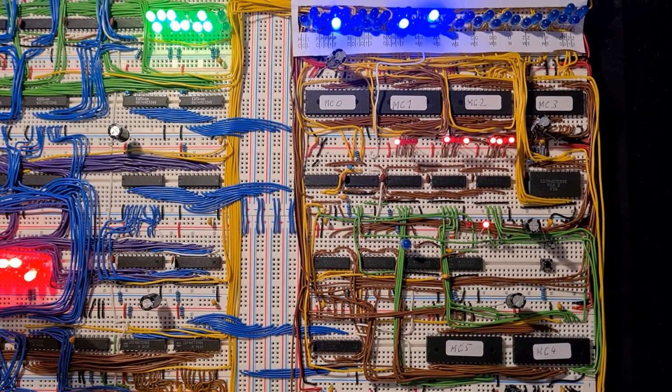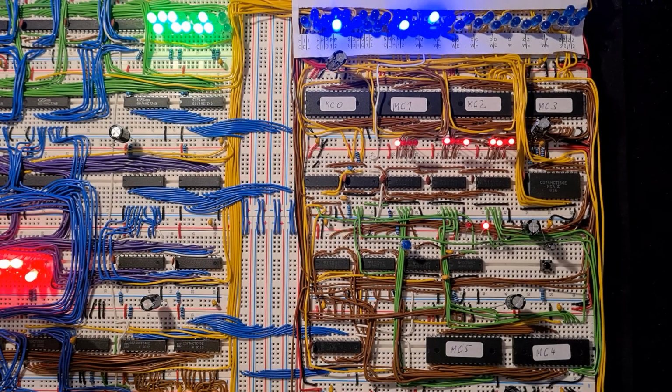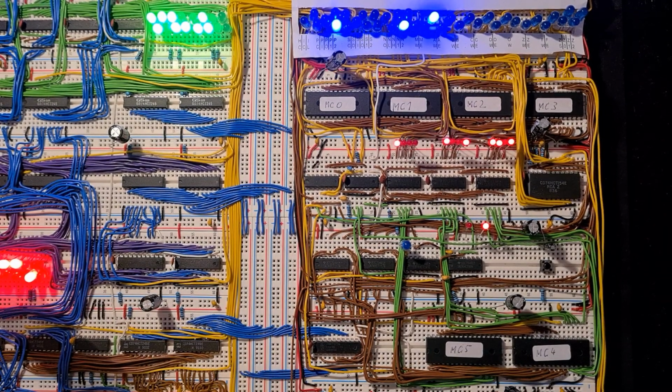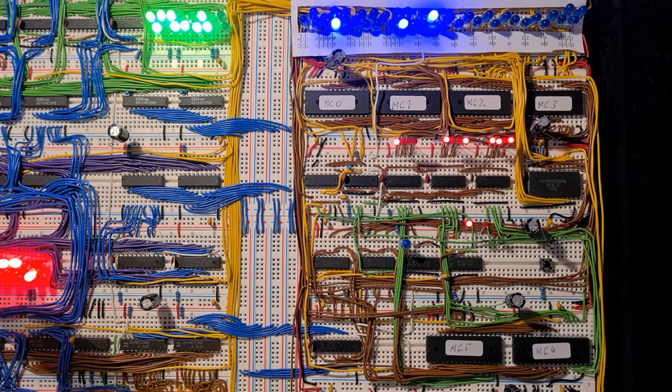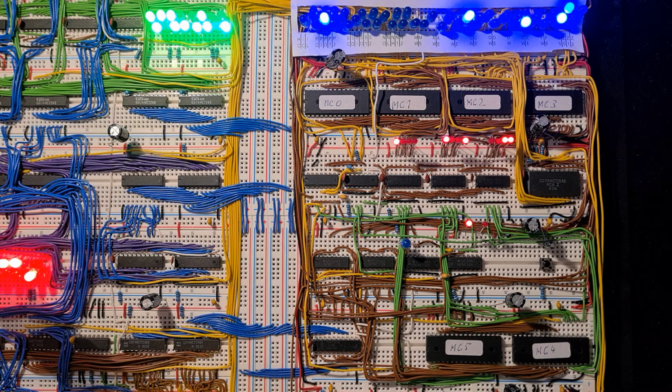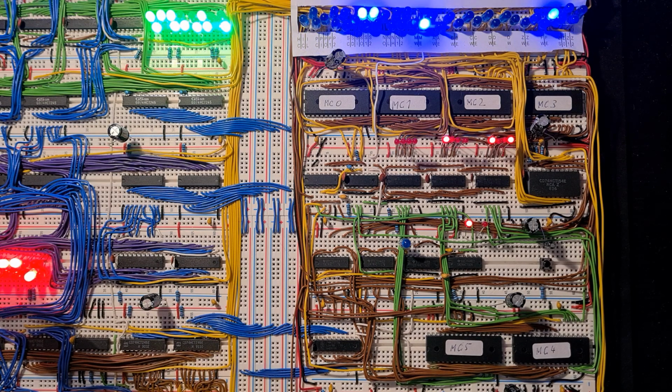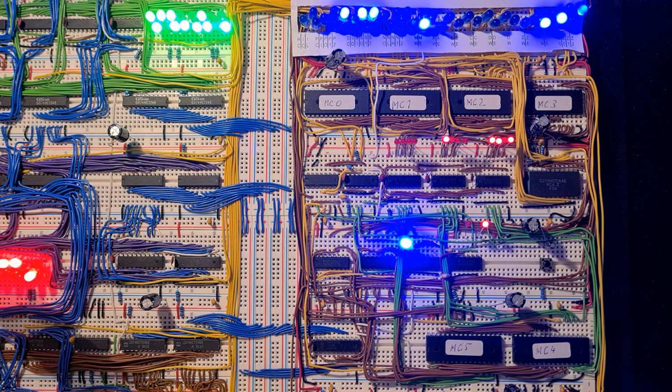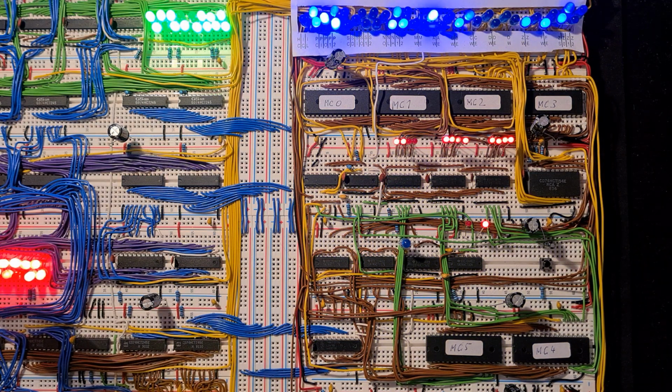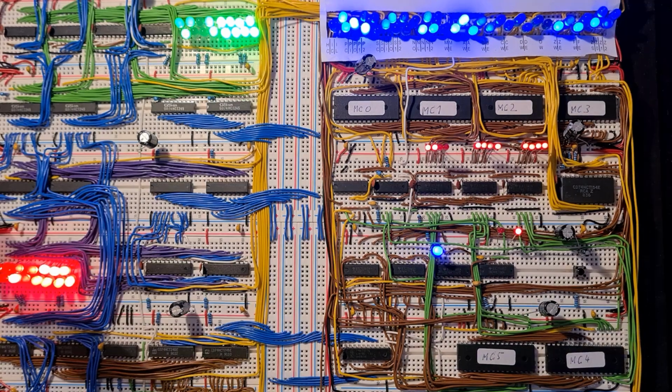The interrupt request is shown by the two LEDs in red on the right hand side in the center, and I type the key on the keyboard and you see the next step switches the interrupt request, and as soon as the next IC control line is active, the program jumps to the interrupt microcode and then loads a new program counter, that's the green LEDs on the top, and then executes the interrupt code.